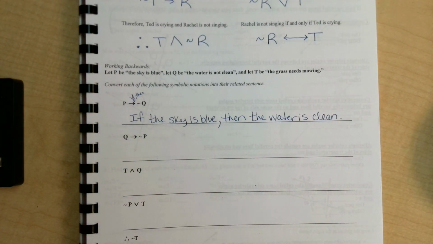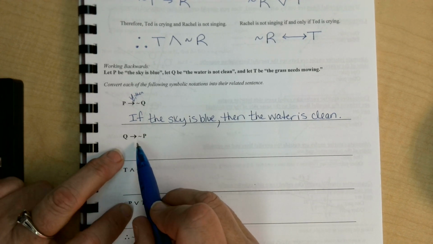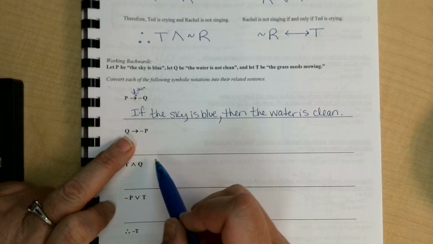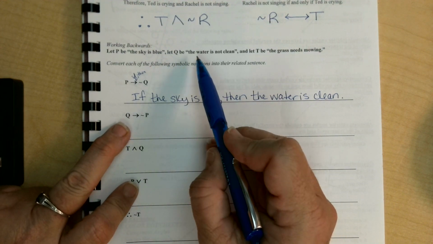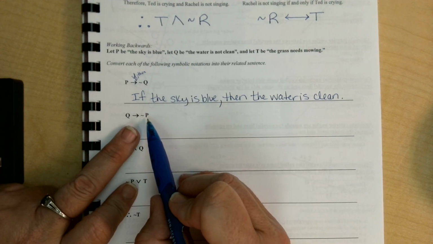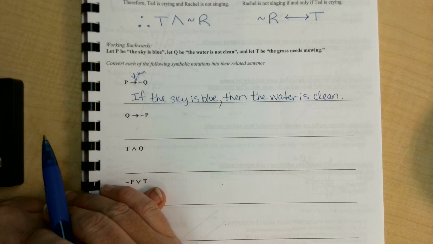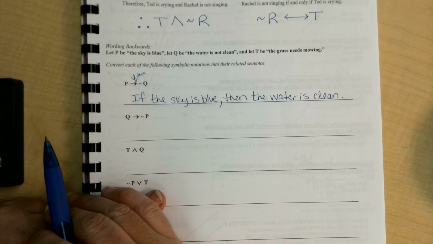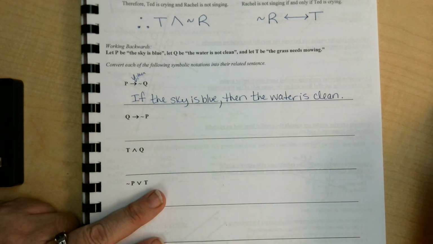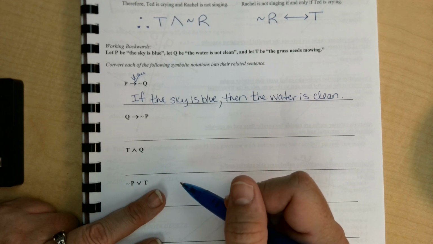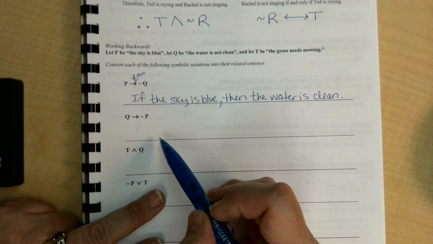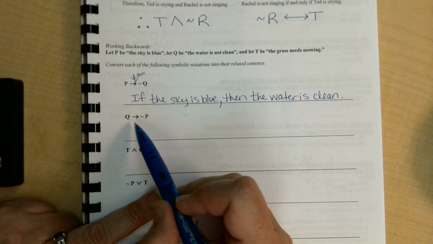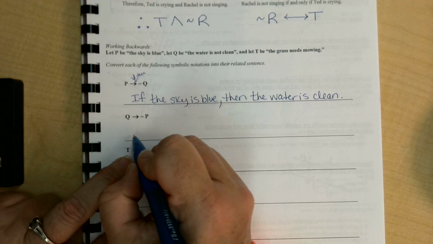Let's try another one. This time, again, another arrow, so I know it has to be an if-then sentence. Q is not being changed, but P is going to have the opposite. So you try it. Take a minute, write down what that sentence would look like. The most common error I see when changing from symbolic to sentences is that when I see that arrow, make sure your sentence starts with the word if.